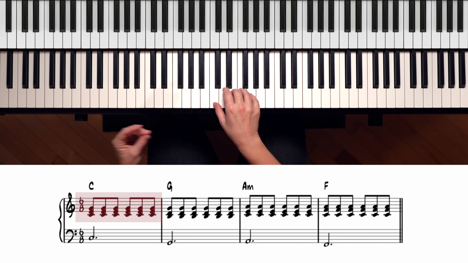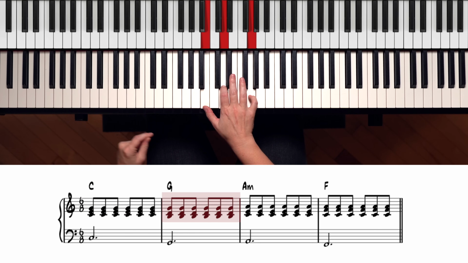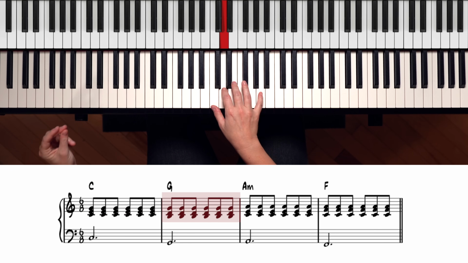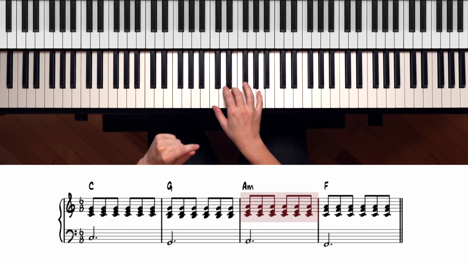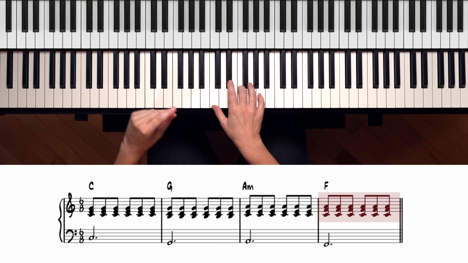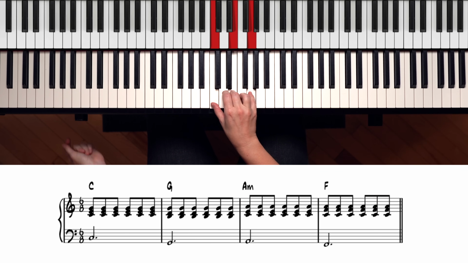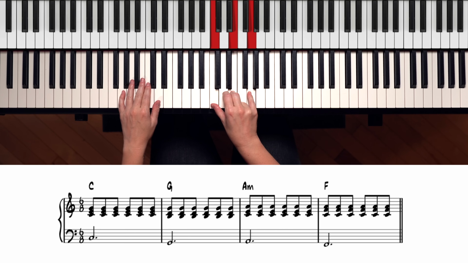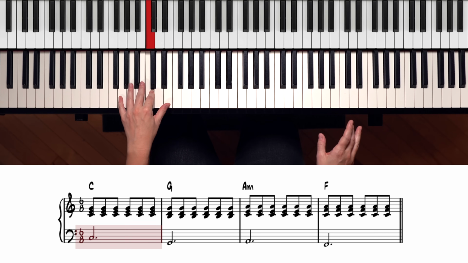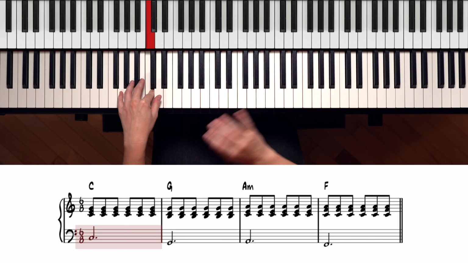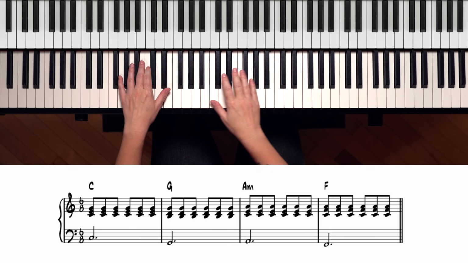Let's do the whole thing. So we have 1, 2, 3, 4, 5, 6. Back to 1. On the left hand, super easy. Dotted half note. So we keep the root note for the whole bar here. Just keep it simple.